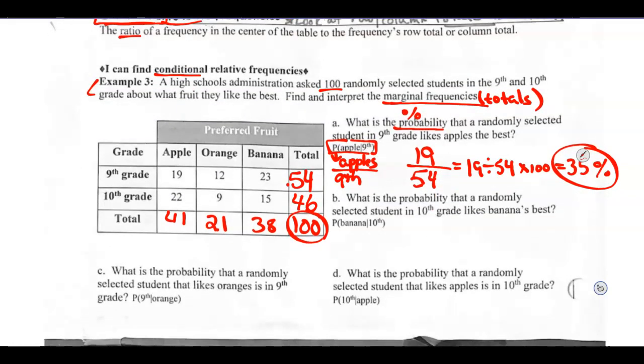So what is the probability that a randomly selected student in 10th grade, so 10th grade is our total, likes bananas best? So again, here is the little hint for you. The probability or percent, and the top it says banana, I'm going to just write that, over the 10th graders. So again, we're going to look at 10th graders total. That's my bottom number. It tells us right here, but also when we think about it, out of all the 10th graders, it's asking how many liked bananas best.